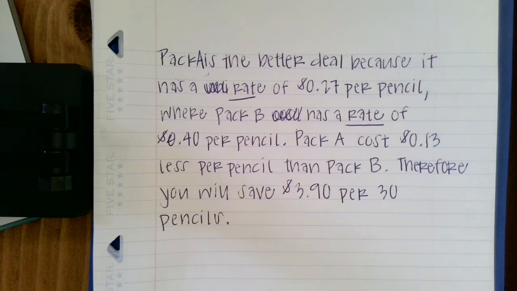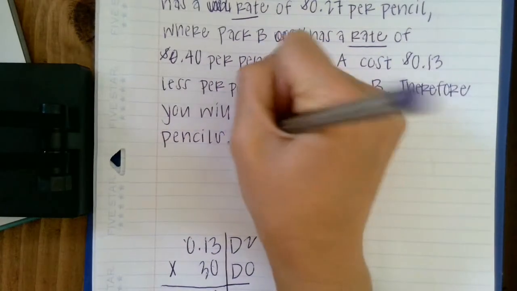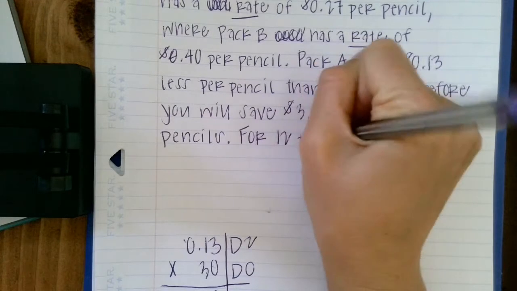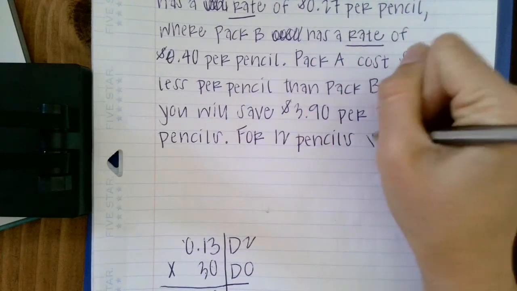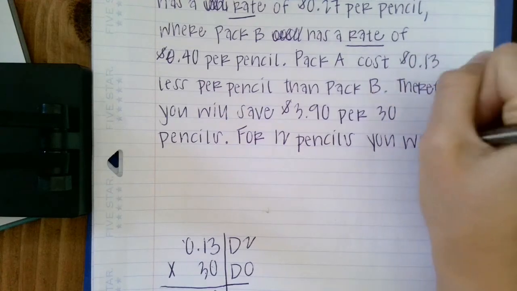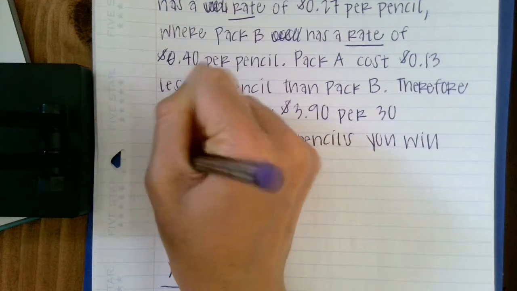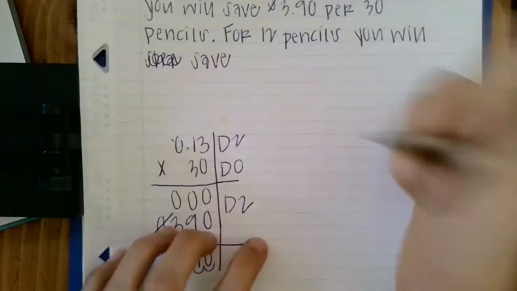If I wanted to extend it a little bit more, I could say that for 12 pencils, you will save, we're going to figure it out.